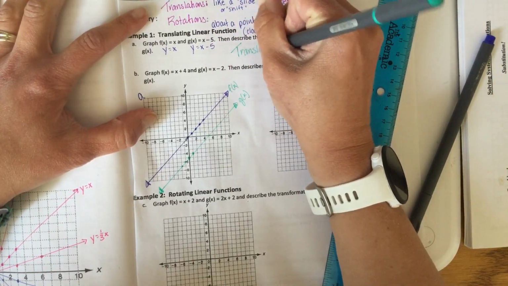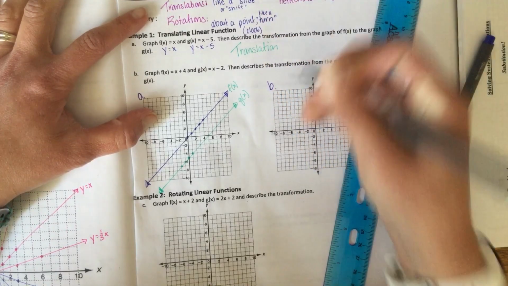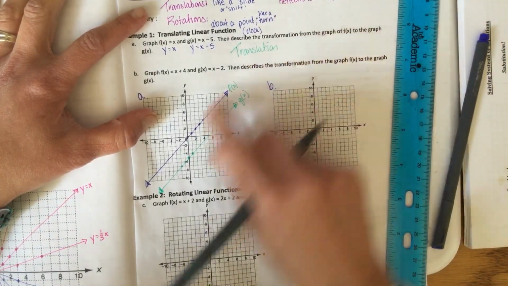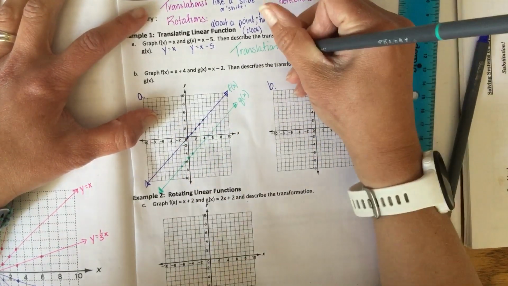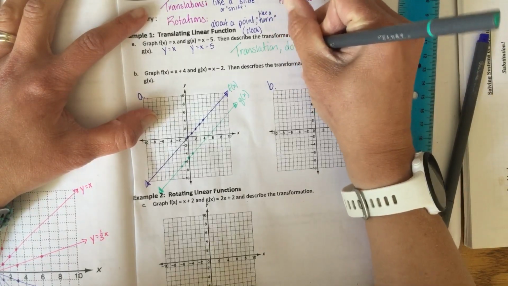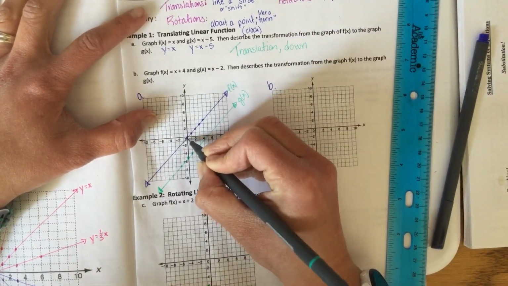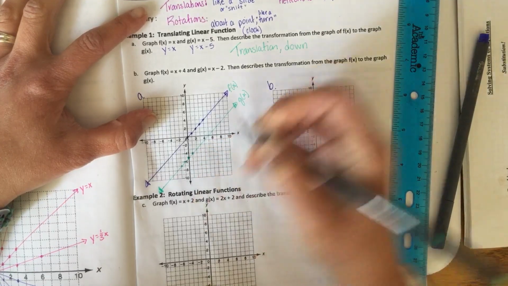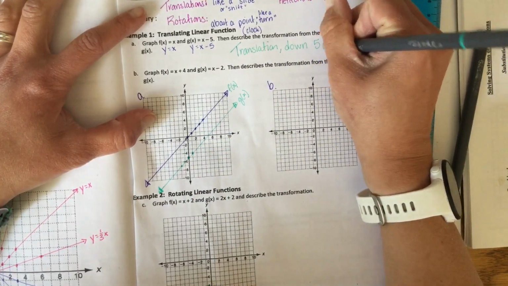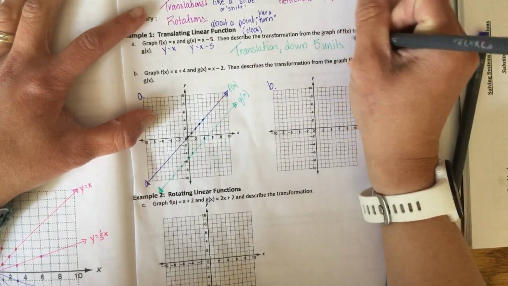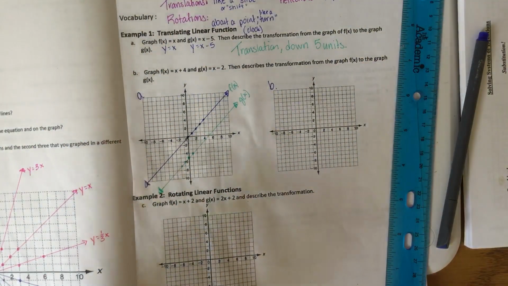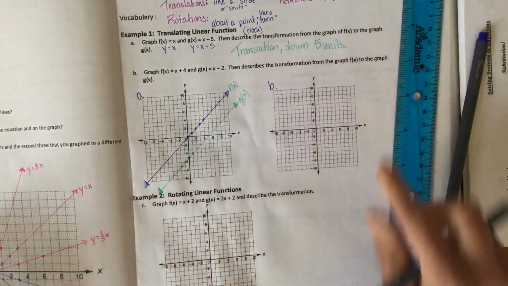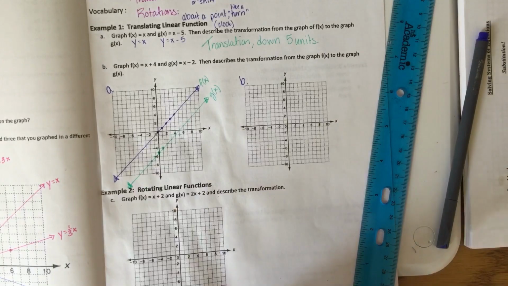So we're going to say translation, and then you have to describe it. Okay, that we know that that means that it shifted and it went down. How many units? 1, 2, 3, 4, 5. 5 units. And that's your answer. Your graph, and then this. Okay, so let's do the next one.